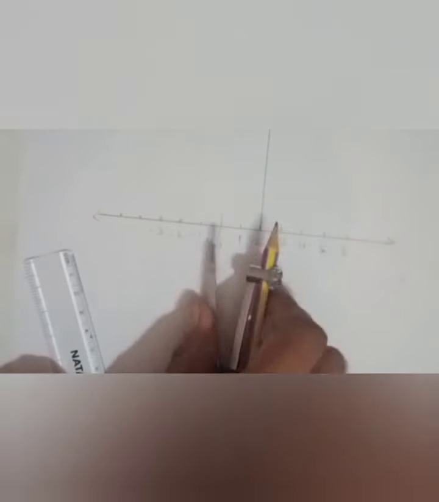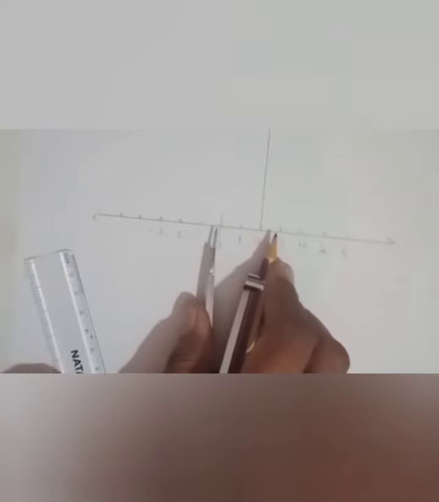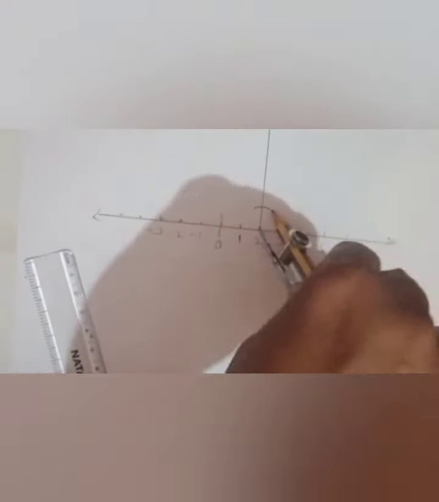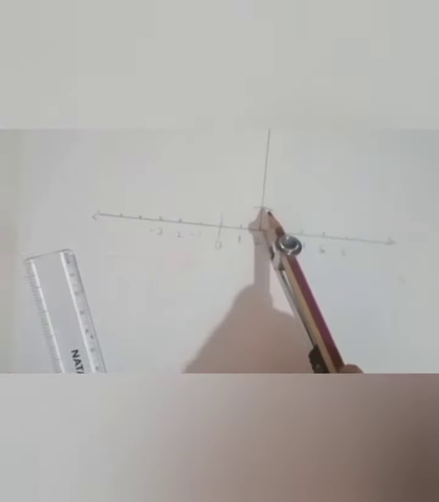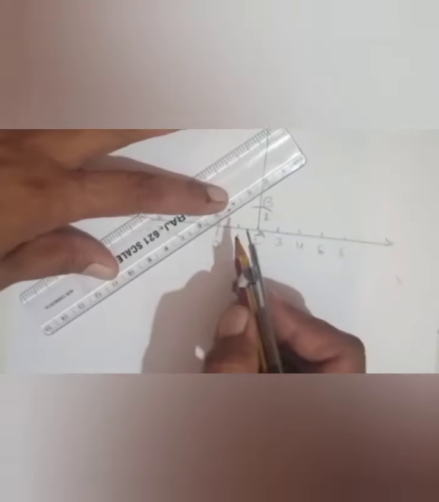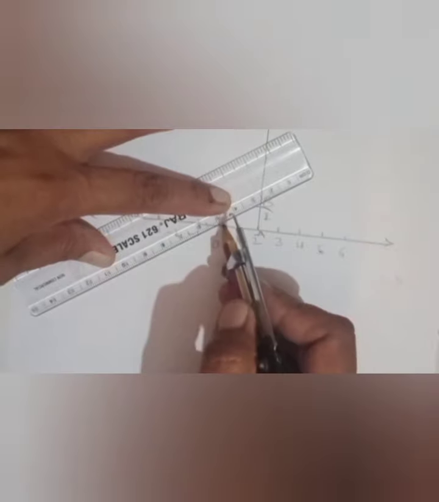1 unit means don't take 0 to 2 here. This is the mistake most students make. 1 unit means 0 to 1. This is the unit you have taken now. So make 1 unit and mark that same unit here. From this point, I call it A, for example. Then you call it B. AB is what? 1 unit. Then you join this one. Okay, this is the construction.